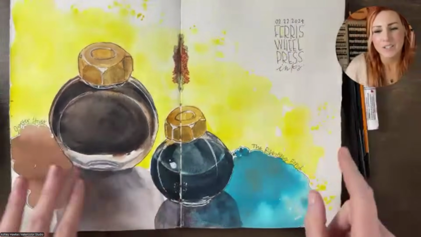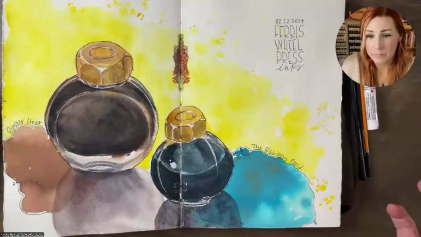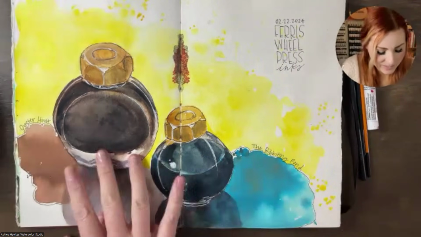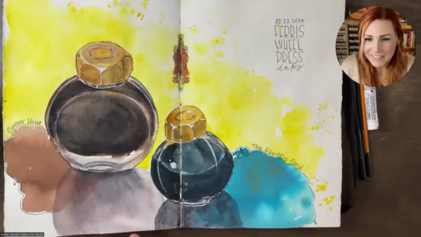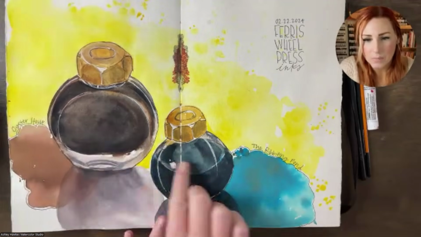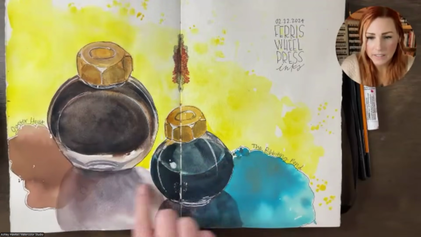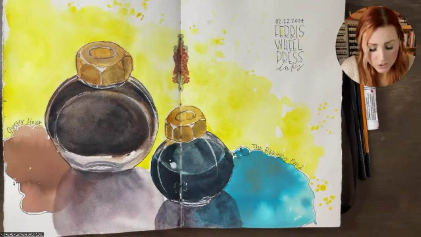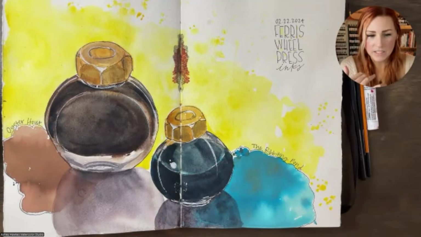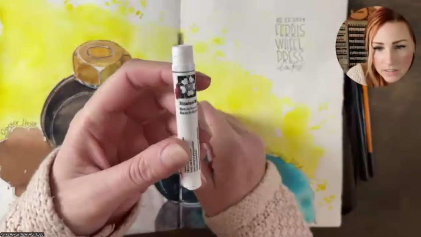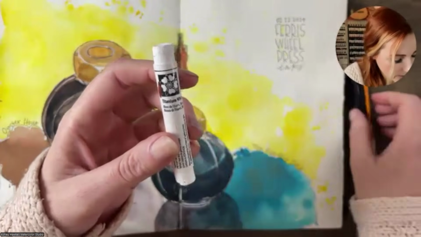So I collect inks. I'm a huge journaler and I write a ton and I use fountain pens. These are some unique ink bottles that I have, and I wanted to try to paint them with the ink inside and the reflection that they give. And I cheated a little bit. So here's a fun tip. If you don't want to use masking fluid and you're struggling to reserve the whites of the paper, something I really enjoy is the titanium white watercolor stick.